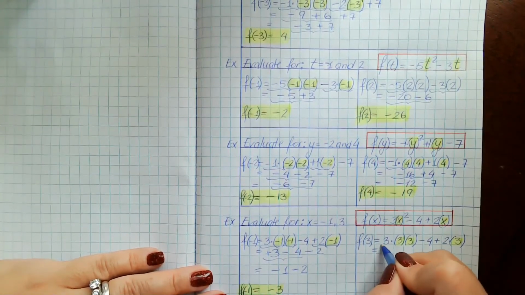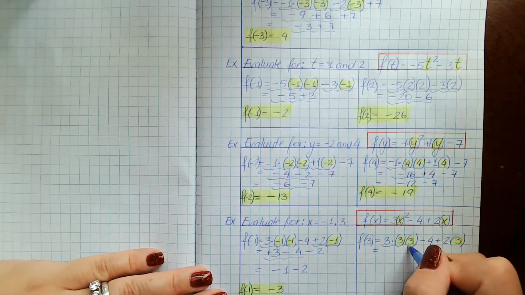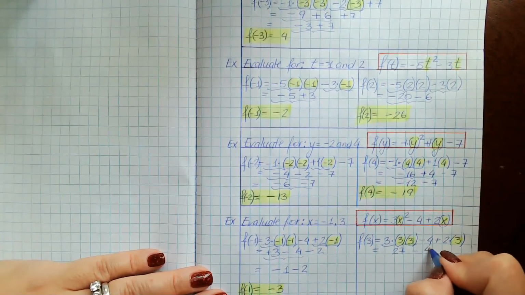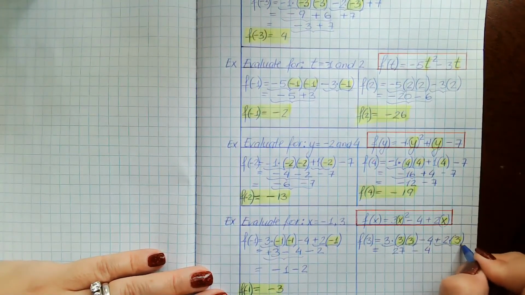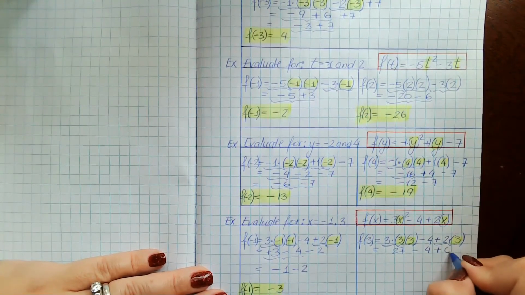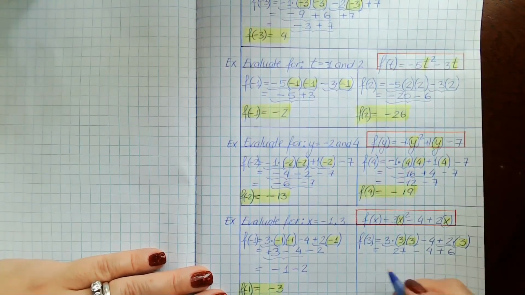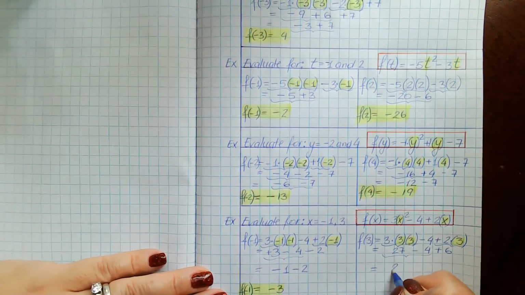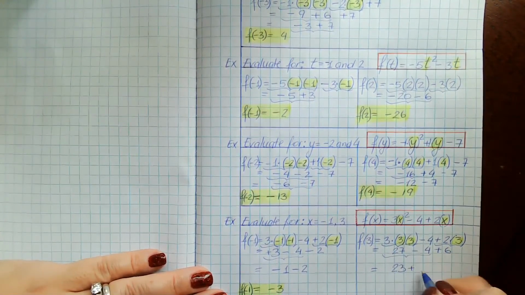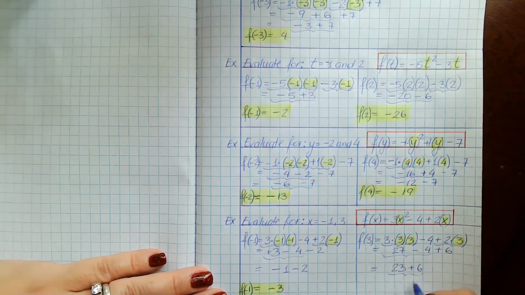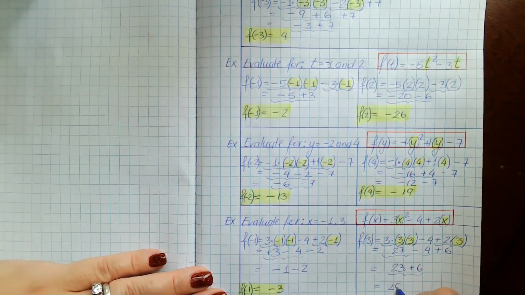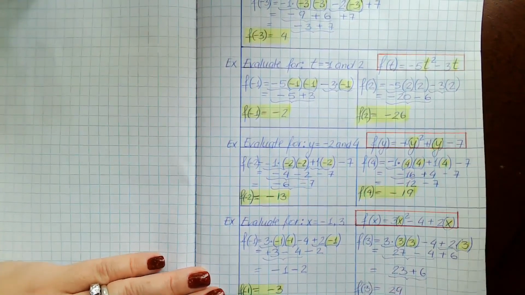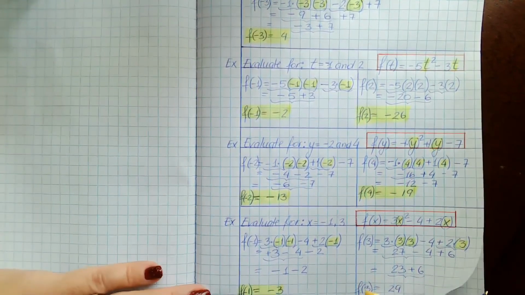Order of operations. 3 times 3 times 3. 9 times 3, 27. -4. 2 times 3, positive, plus 6. 27 minus 4, 23, plus 6, 29. The function simplified for the value of x, 3, is 29.